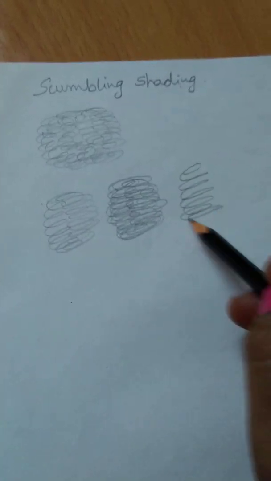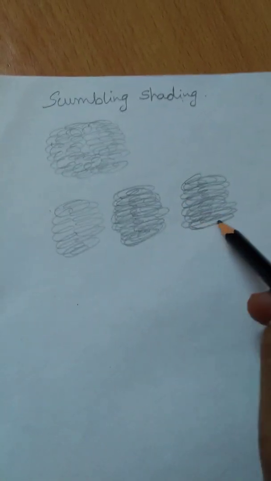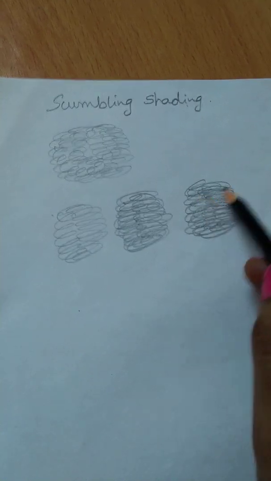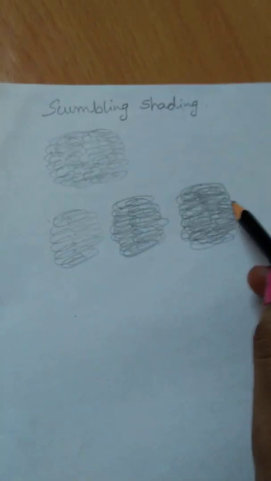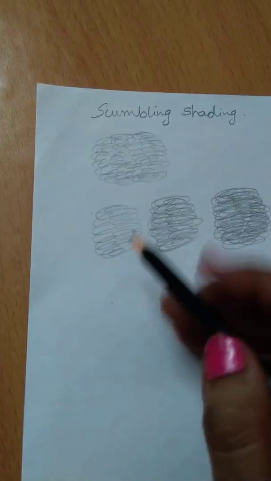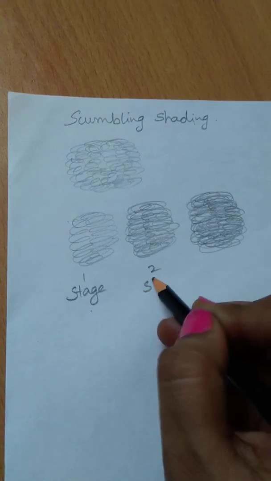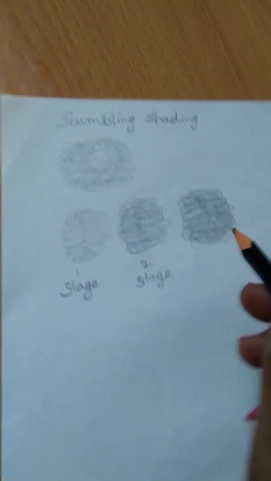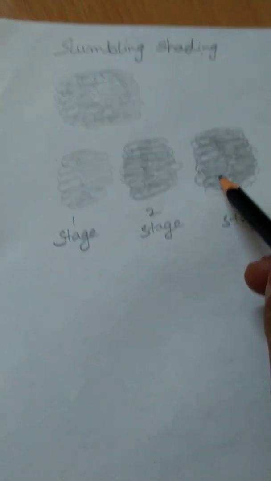In the third stage, see, if it is very thick, the circles, the scumbling is, yes, see, this is the first stage, second stage little thick, and in the third stage it is heavy thick, right? So this is a scumbling shading.